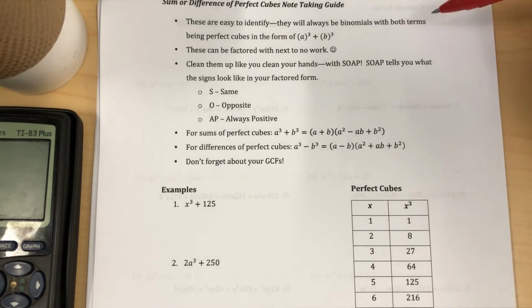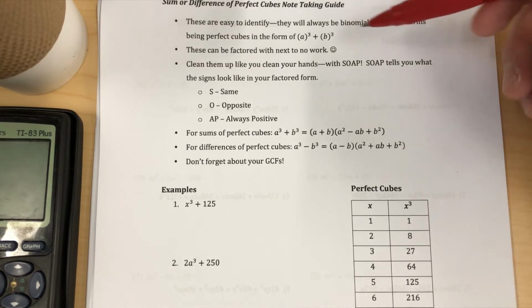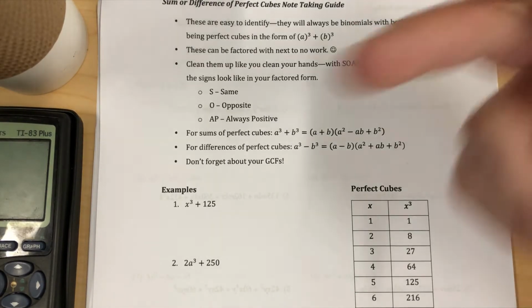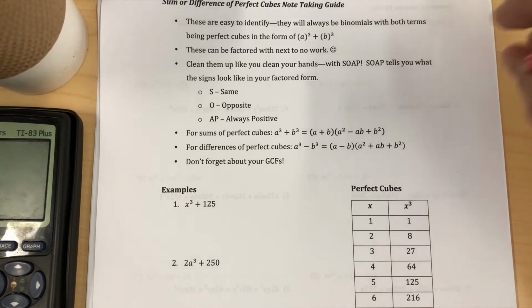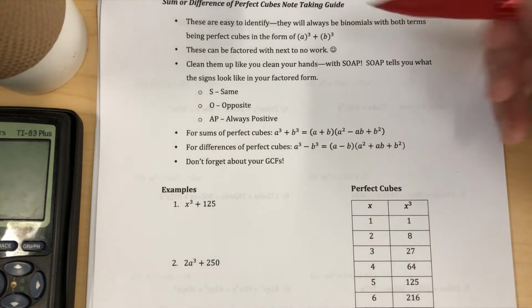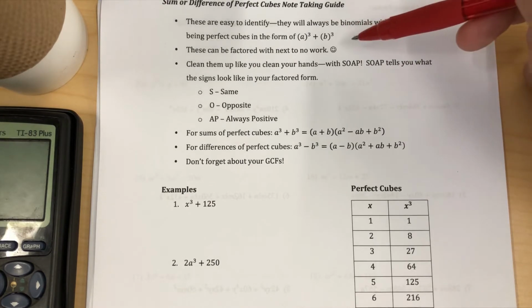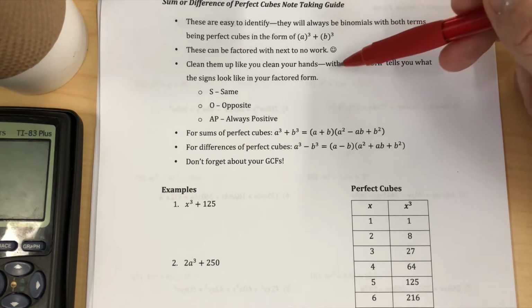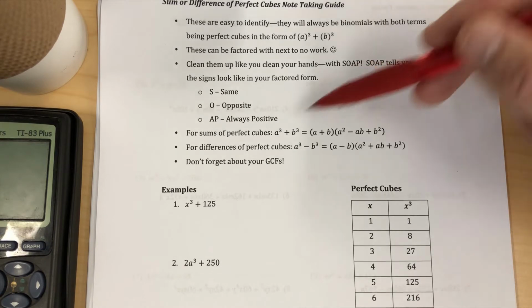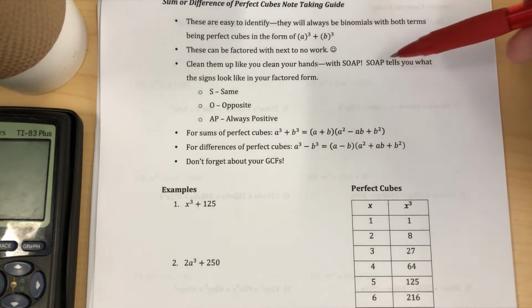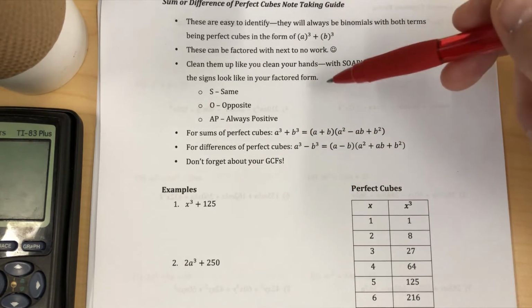So these are really easy to identify. They'll always be binomials with both terms being perfect cubes. A binomial is just a polynomial with only two terms, two things separated by a plus or minus. They'll be in the form of a cubed plus b cubed. They can be factored with next to no work, but to do this you need to know SOAP. You're going to clean these up like you clean your hands with soap. And SOAP just tells you about your signs.